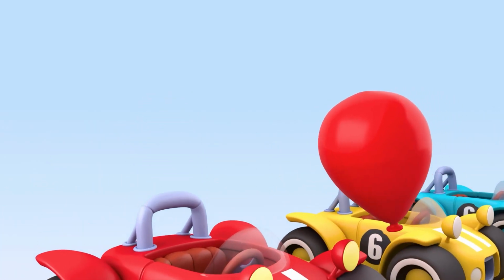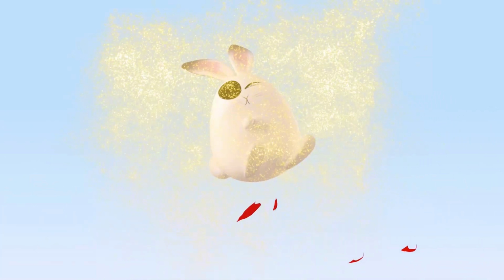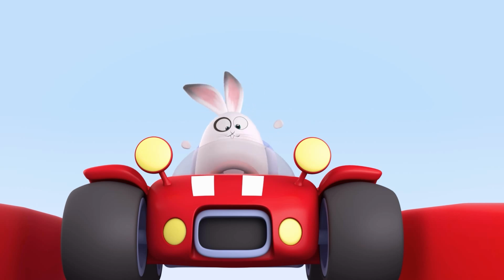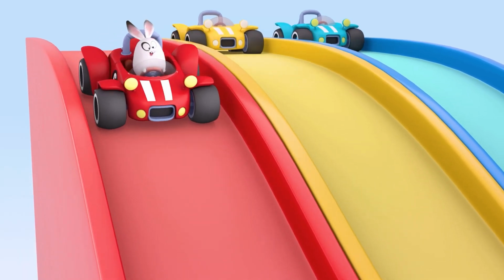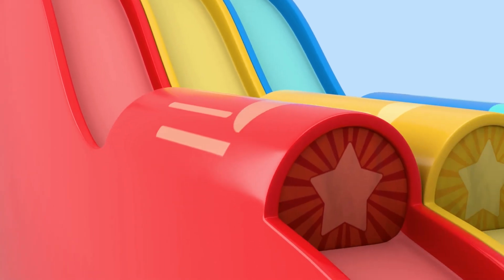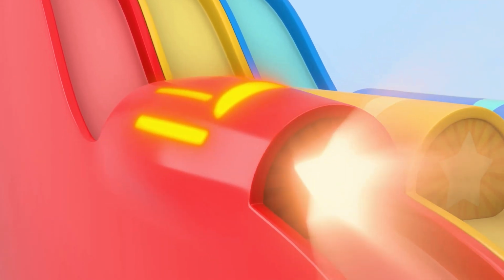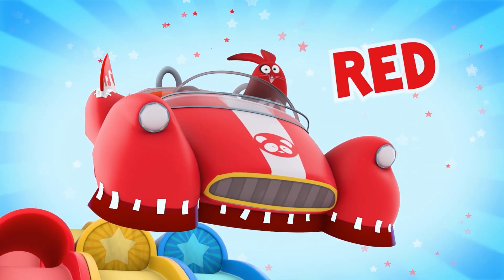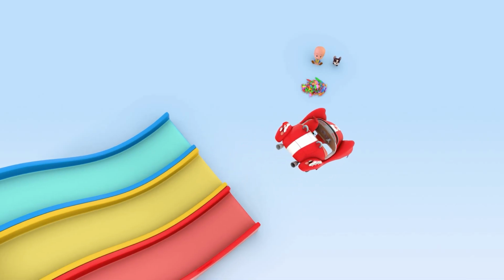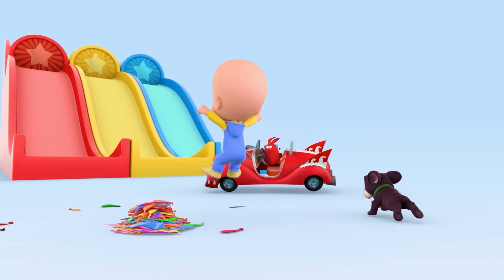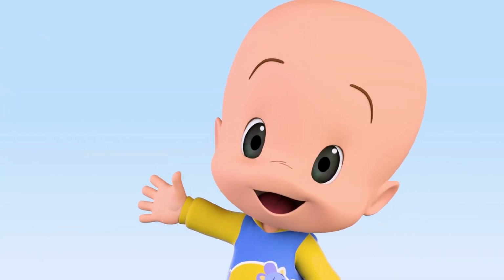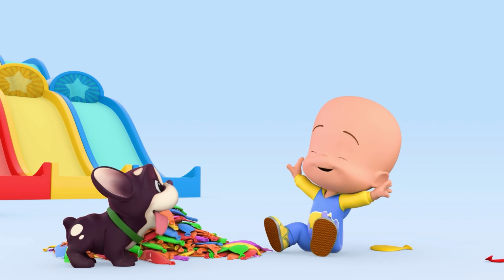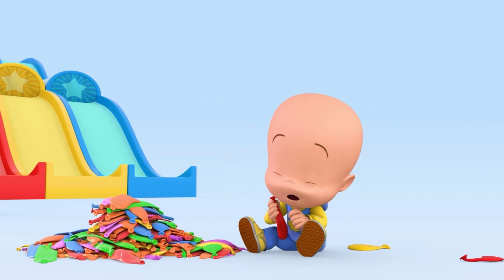Red balloon. Hello, ghost. Red. Oh, red rabbit, red car. More. No, not red.